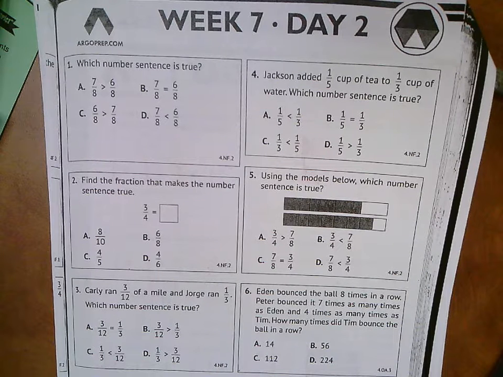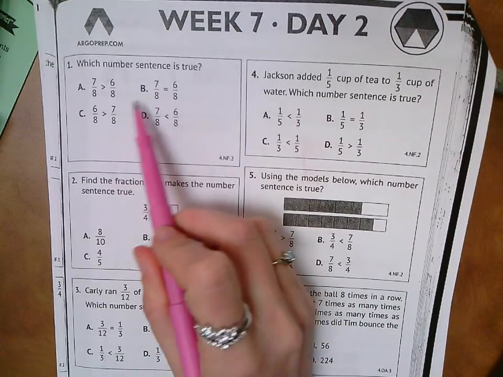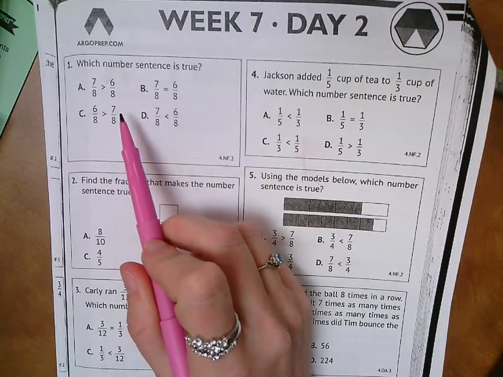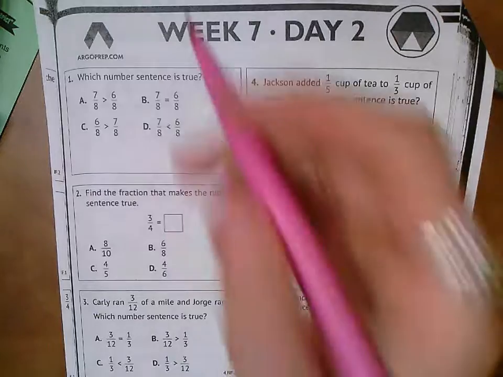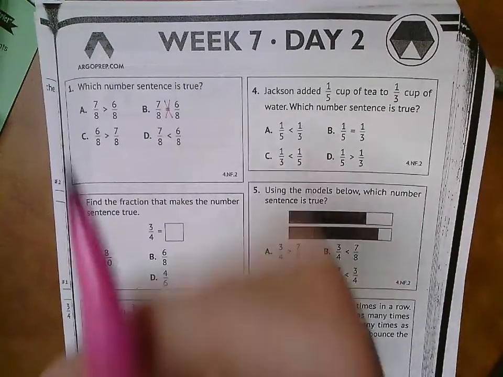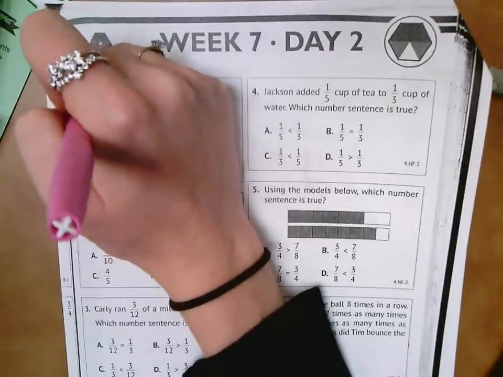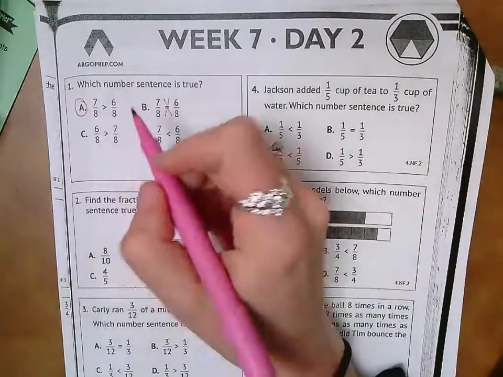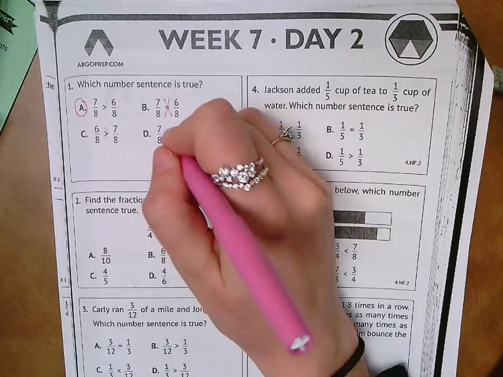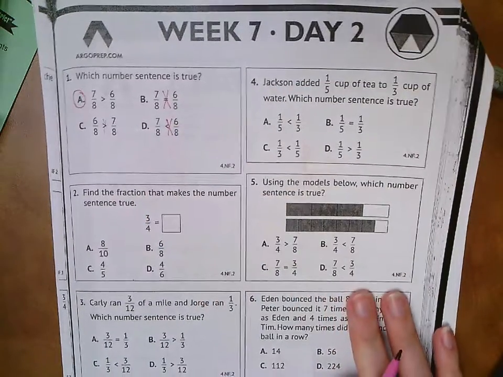Number 1, which number sentence is true? So they all have 8 as a denominator, which means that the bigger the numerator, the bigger the fraction. So they're not equal because the numbers aren't the same. And 7 is greater than 6, so my answer is A. Both C and D say that 6 is bigger, and that's not true.